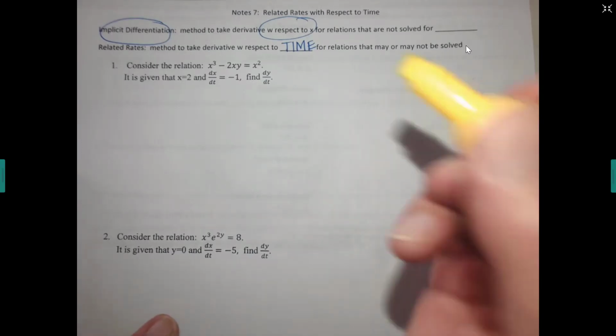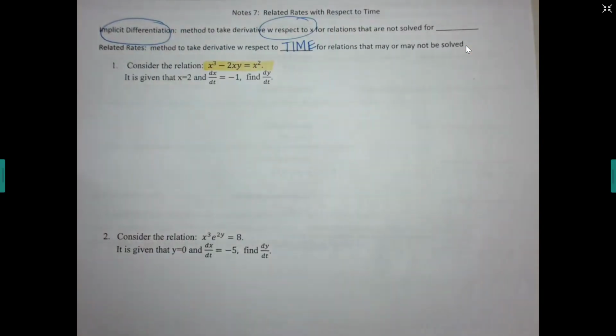Okay, take a look at this first one here. We're going to take the derivative of that. Okay, but remember, we're taking the derivative with respect to time.